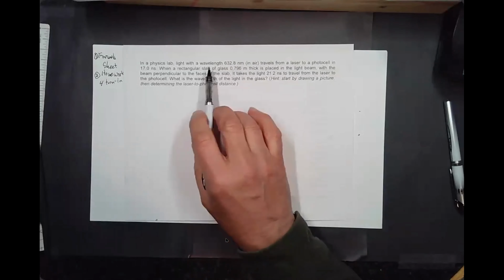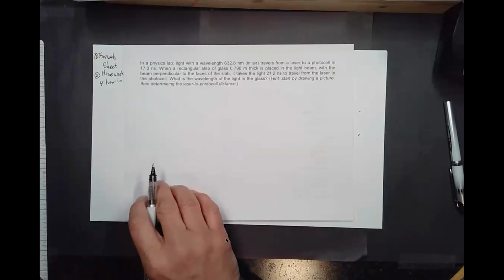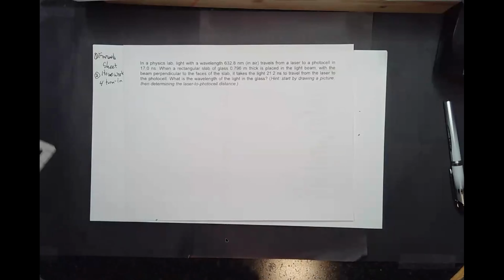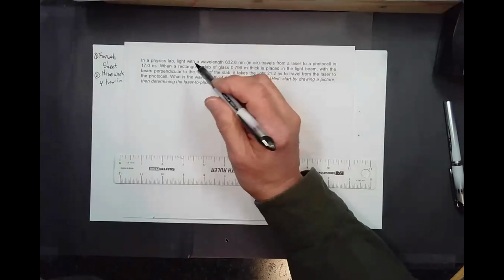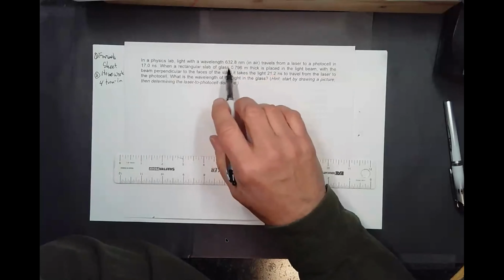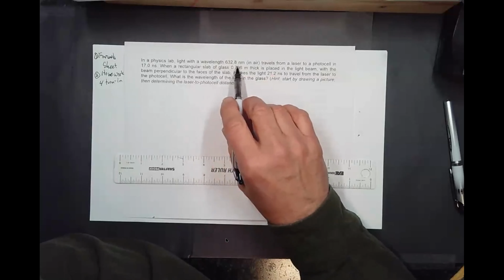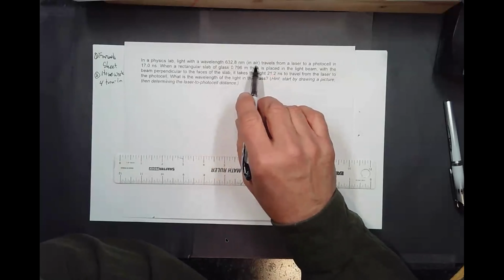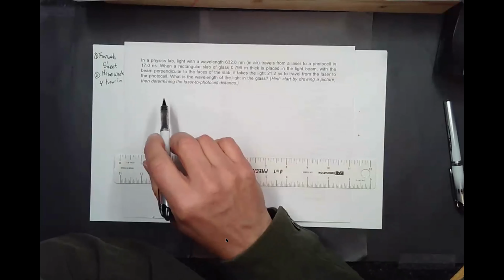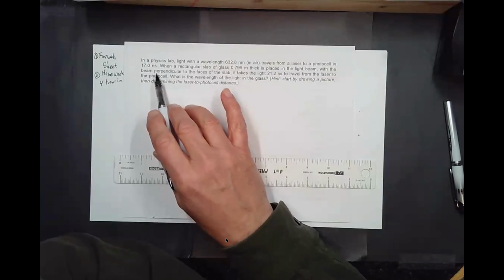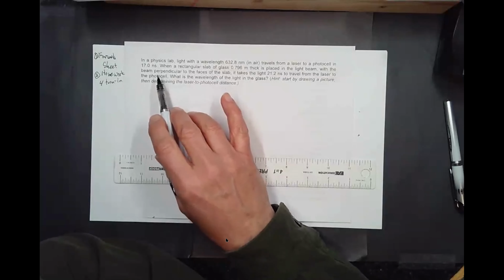Okay, this is a problem I've had on tests a few times. So try to understand what's going on here. In a physics lab, light with a wavelength of 632.8 nanometers in air travels from a laser to a photocell in 17.0 nanoseconds.